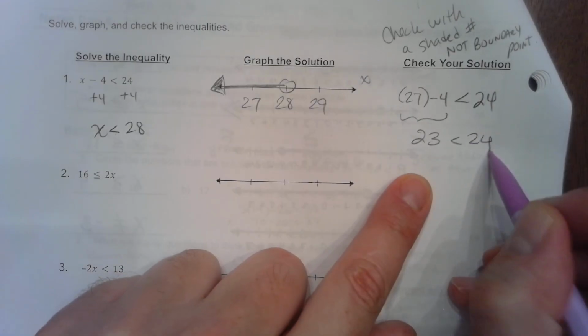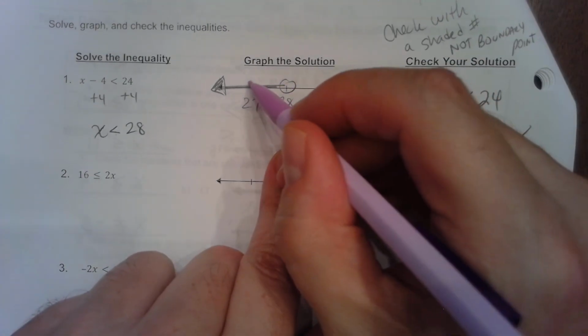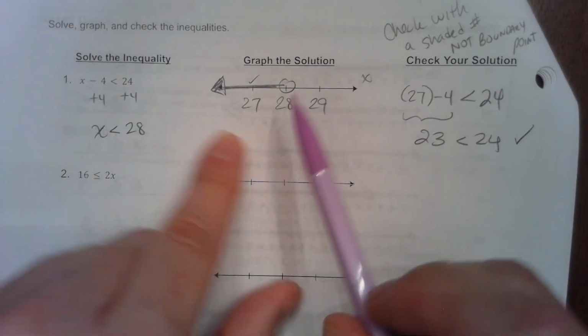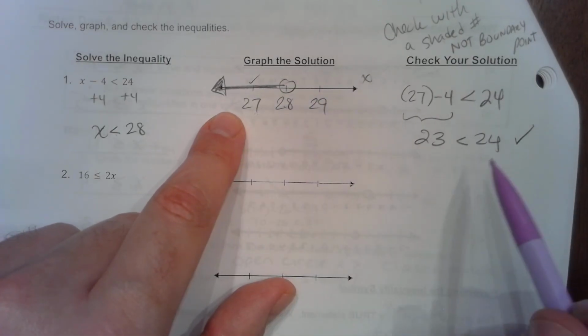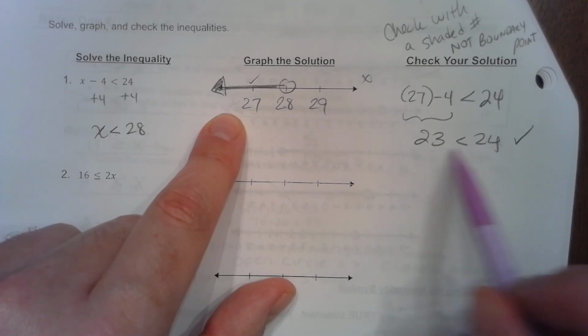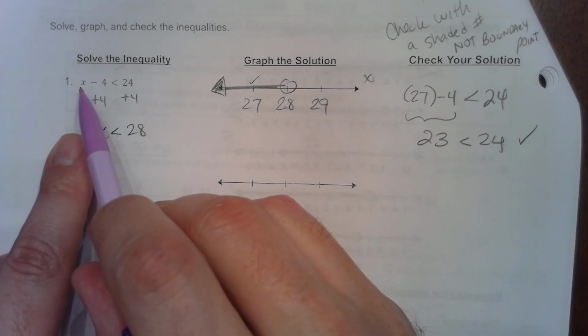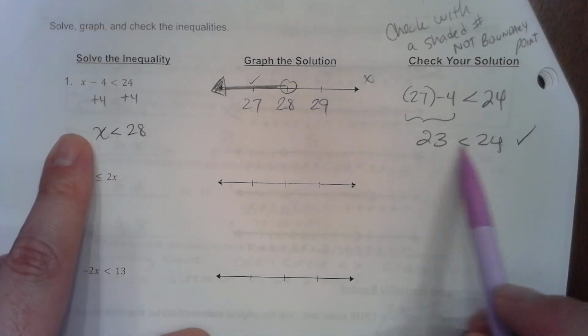Is this a true statement? 23 is less than 24? That statement is true, so this answer works. When I go 1 away from the boundary point, my check will be 1 away from being the same number. That happens because the coefficient of the variable is a 1. It's not always going to be 1 apart.